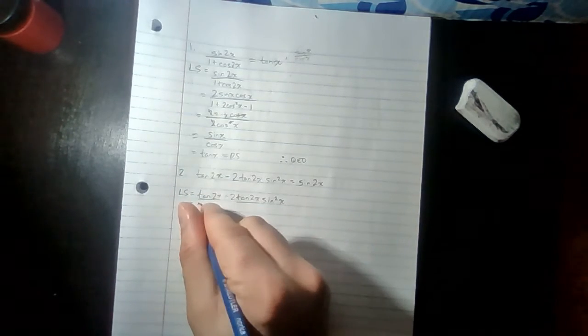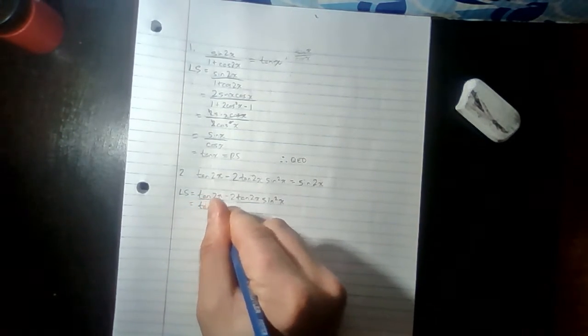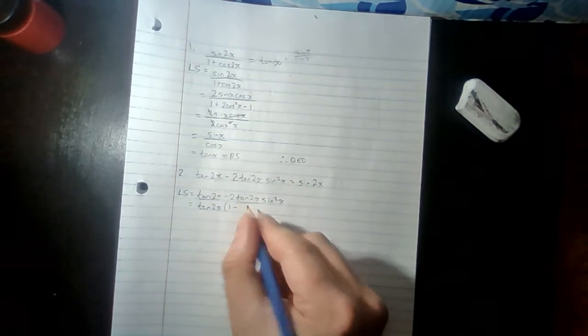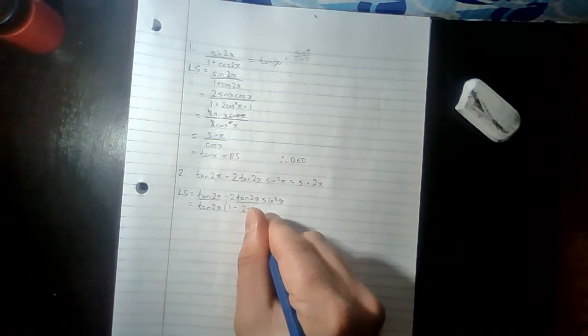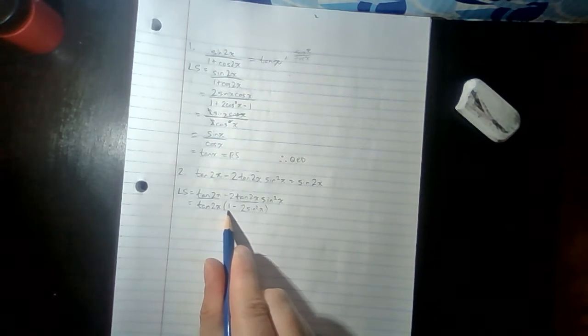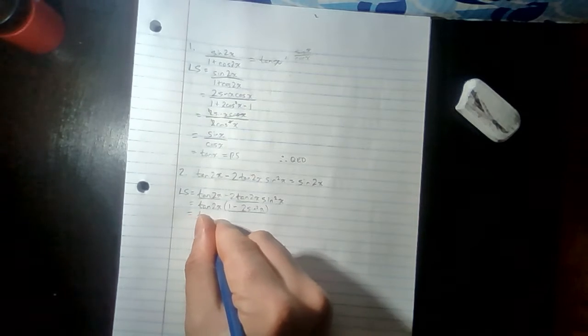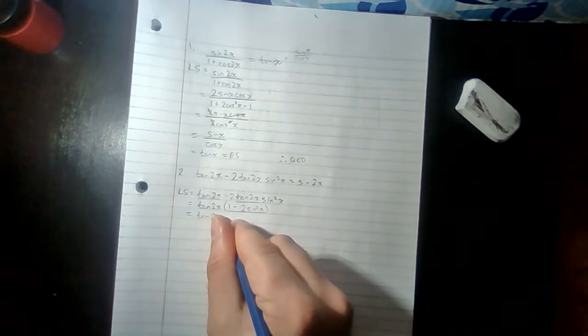Let's factor out tan of 2x, and we'll get left with just a 1 in our first term, and 2 sine squared x in our second term. That 1 minus 2 sine squared x is one of the cosine double angle formulas. So that allows us to get just one single term here: tan of 2x times cos of 2x.